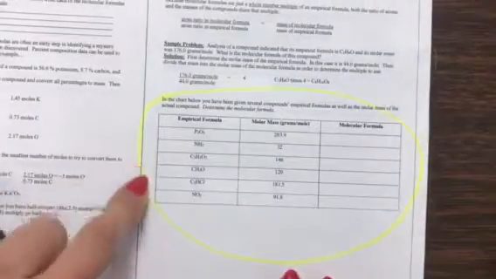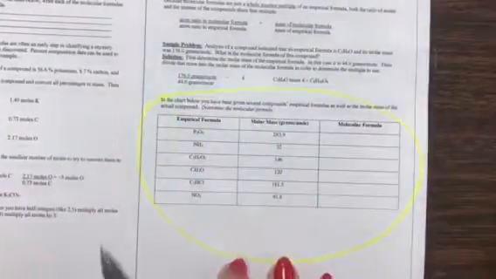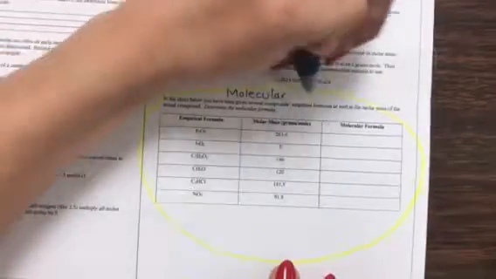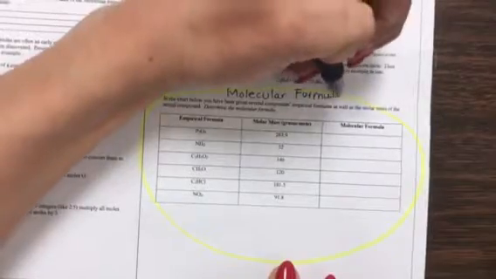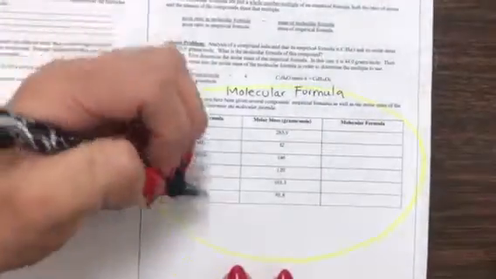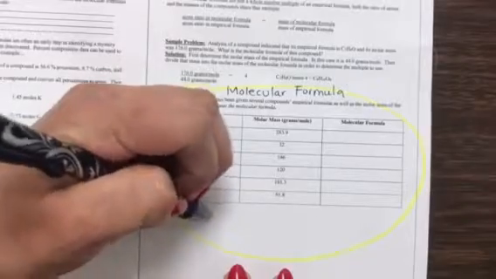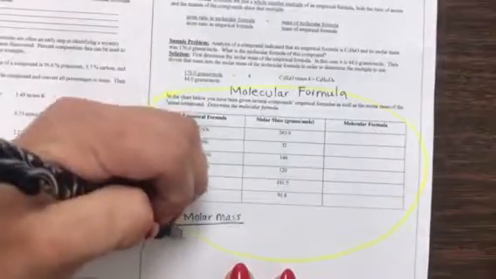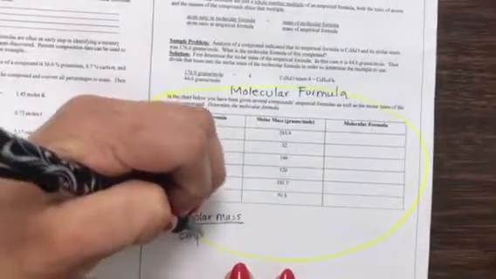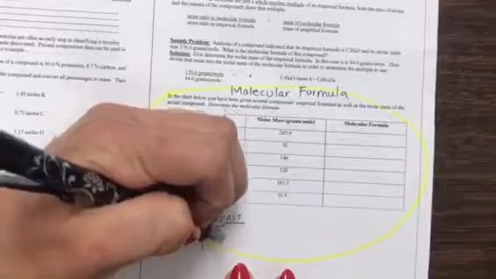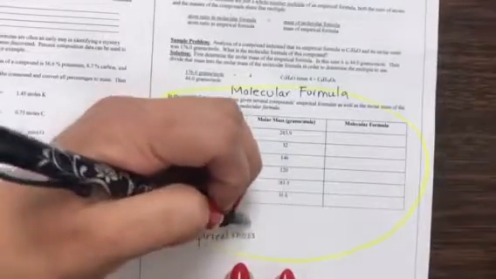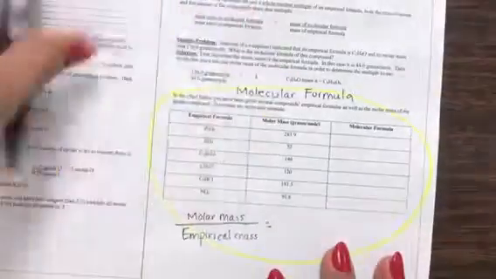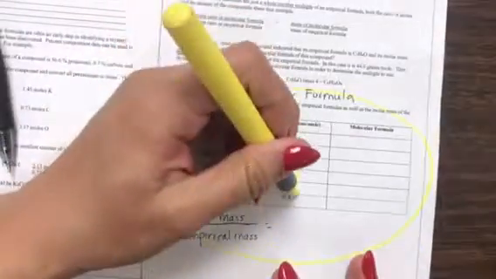Oh, I'm sorry, I said that wrong. This bottom side over here is called molecular formula. Okay, and the formula for that is you're going to take the molar mass and you're going to divide it by the empirical mass. So two masses get divided. And I'll tell you what to do with that answer in just a second. Just know that that's the formula. The molar mass is always given to you, so that's nice. You don't have to do any work.